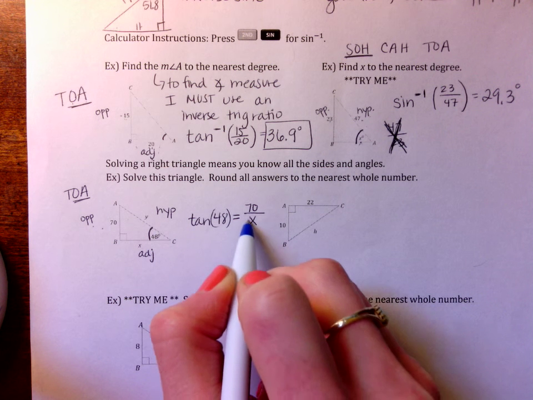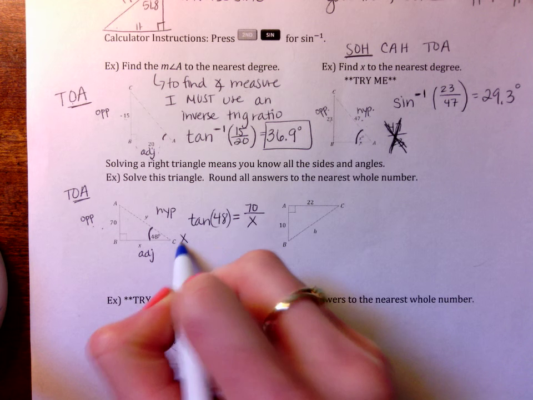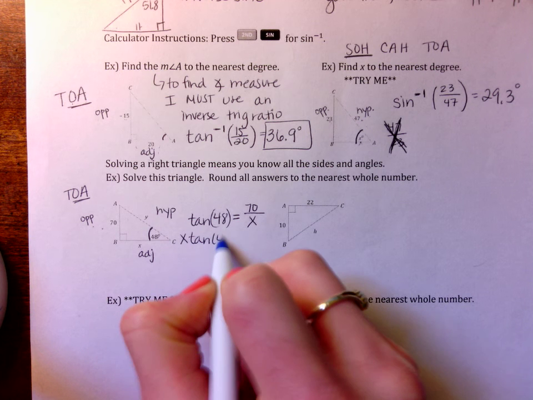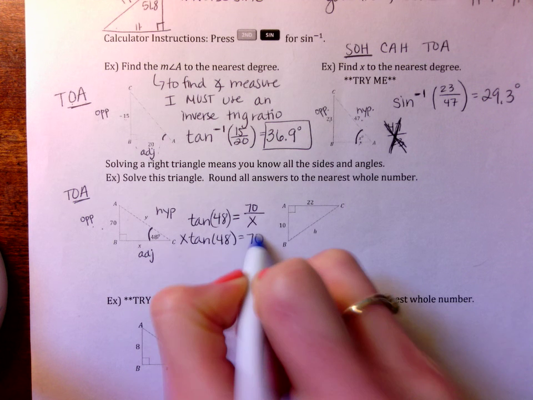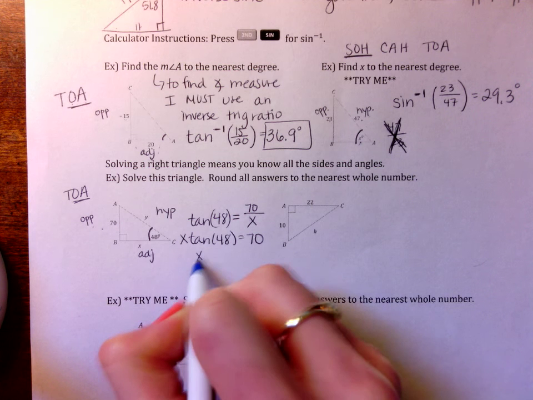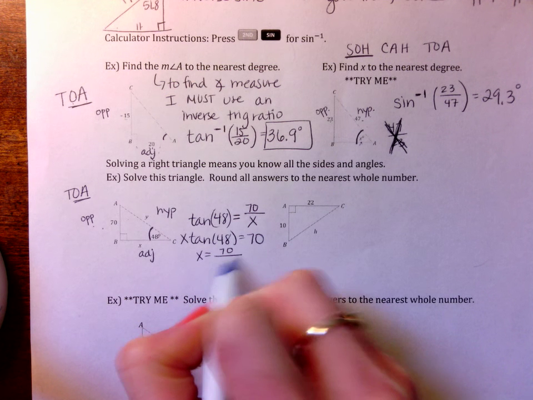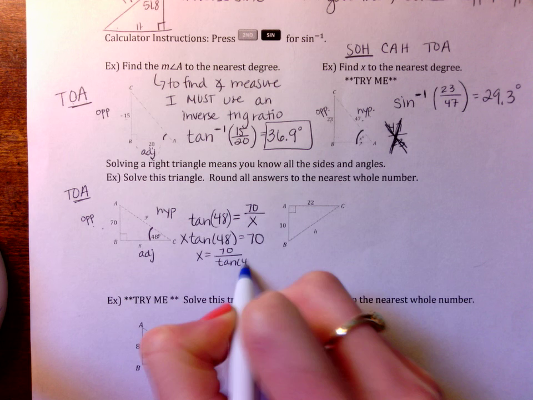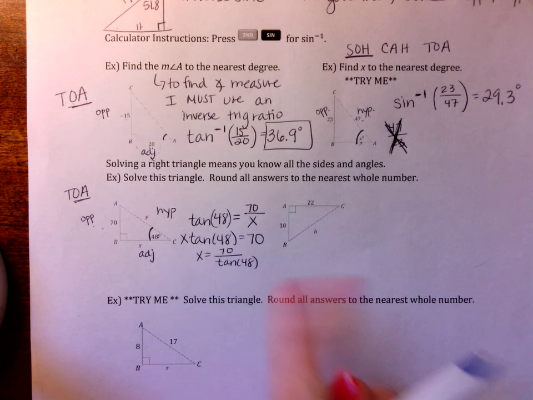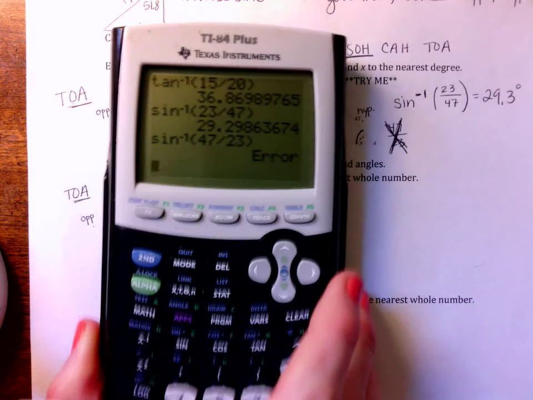We're going to do some algebra, multiply both sides by x. x tangent 48 equals 70. x equals 70 divided by tangent 48. So I'm just moving this around as if it was one big number. I will plug that into my calculator.